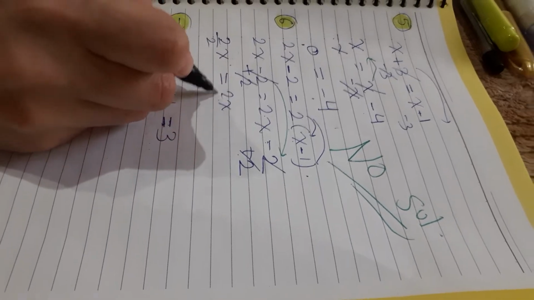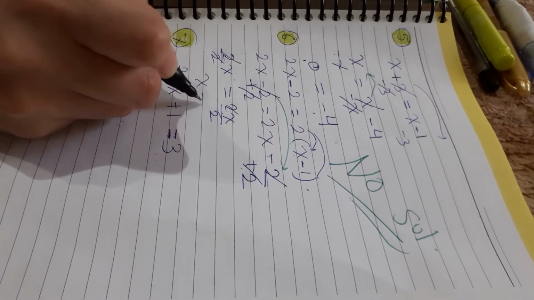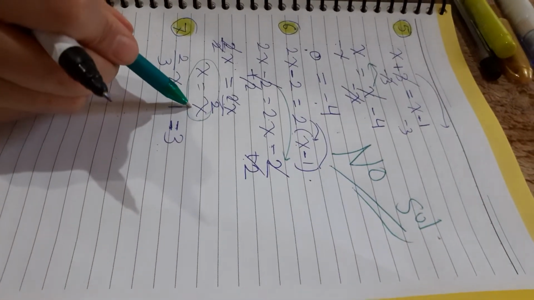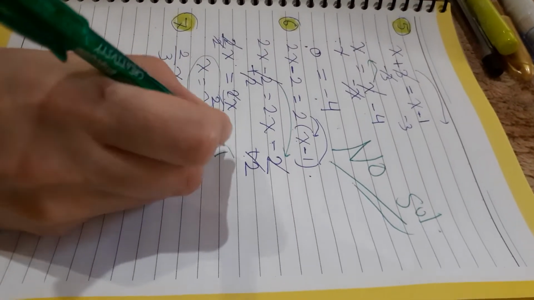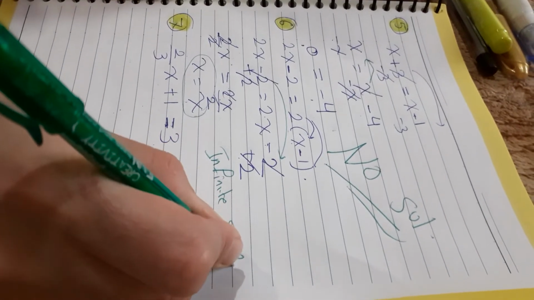Okay, divide both sides by 2. x equals x. If you got something like that, x equals x, it means we have infinite solutions.